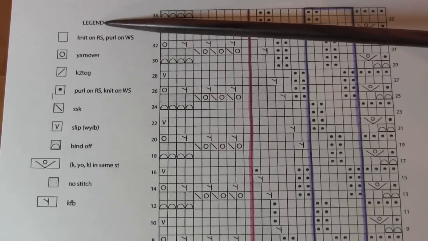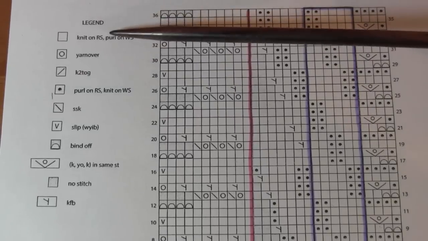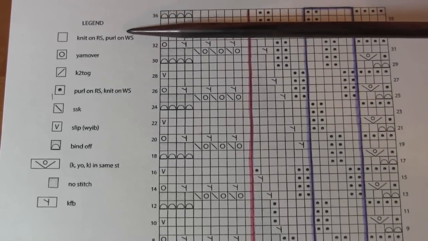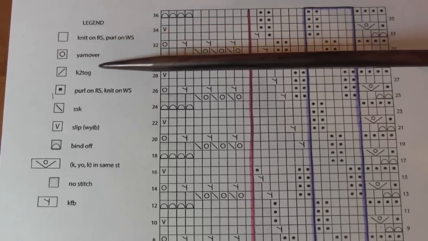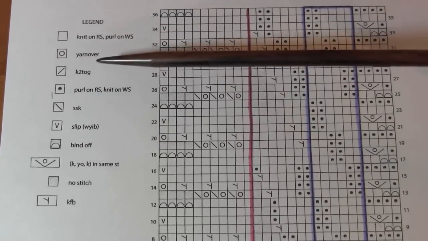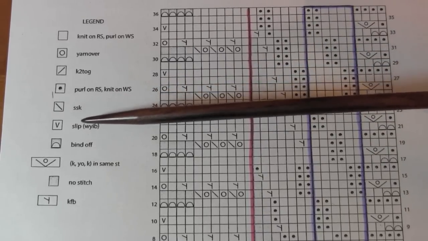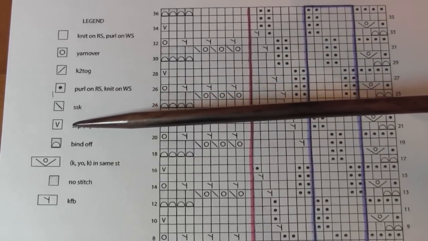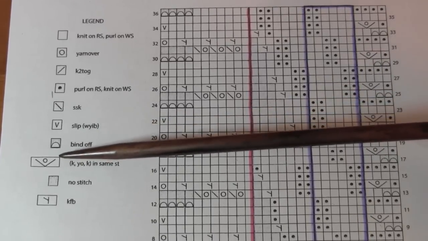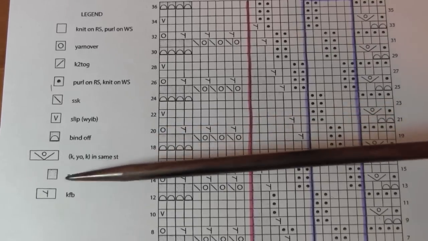It will explain what each little diagram means, and this is with the plain box. It's knit on the right side, purl on the wrong side. There's your yarn over, knit two together. The dot means purl on the right side, knit on the wrong side. You have SSK. This is the mark for slipping a stitch. There's for the bind off, and this little guy is a knit and yarn over knit in the same stitch.